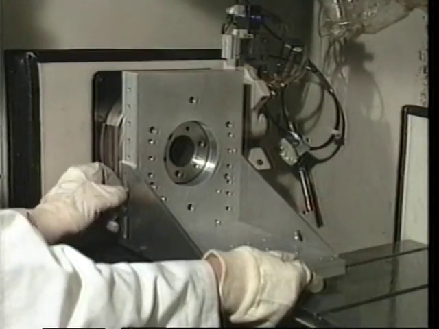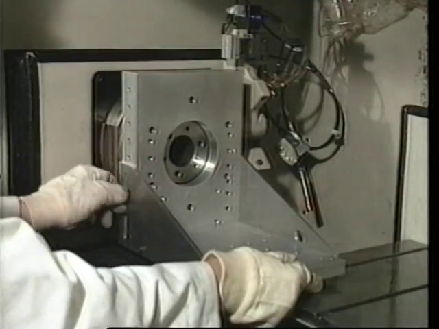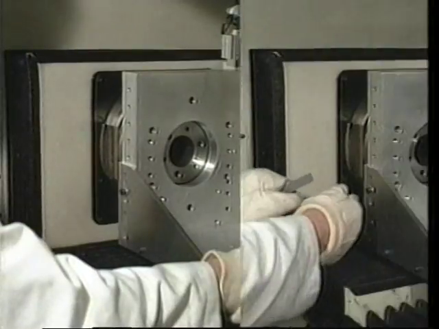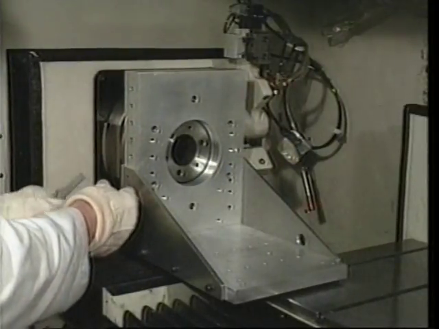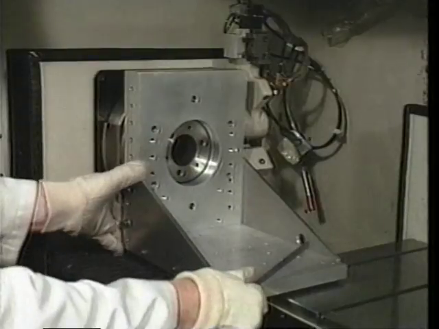Since the squareness measurement is made in the cutting plane, that is, at the spindle center line and tool height, the platform is positioned so that the straight edge center line will be located as close as possible to that height.